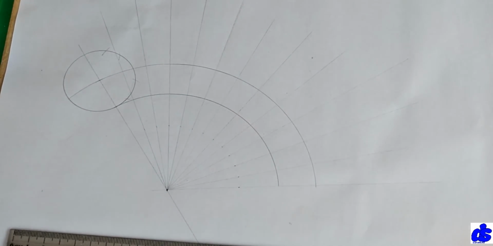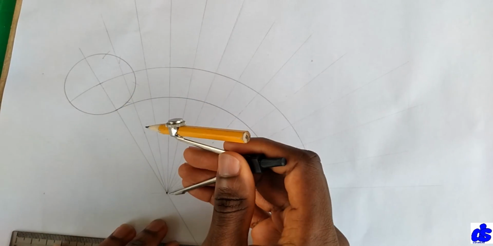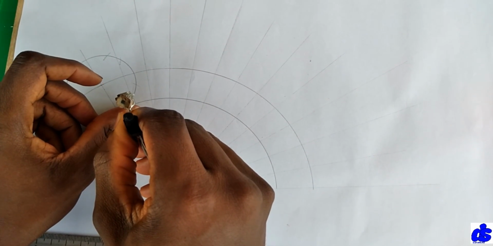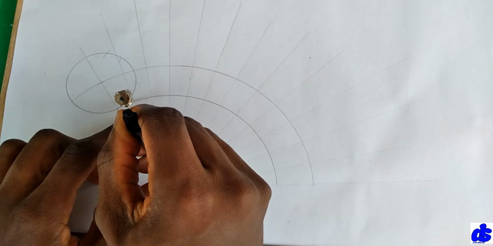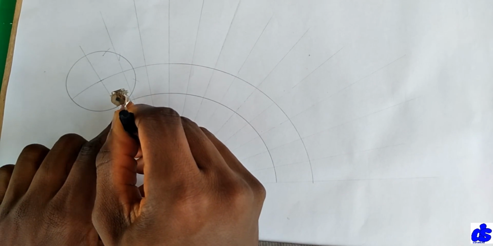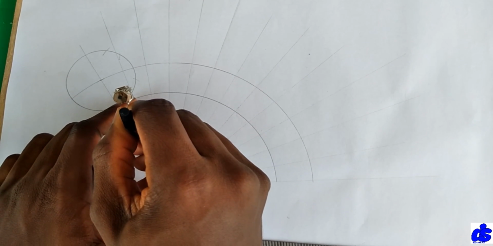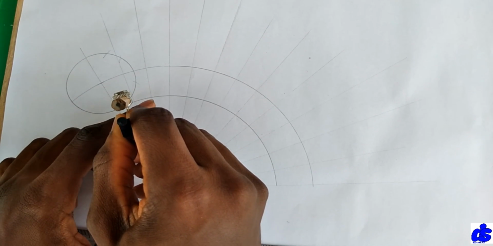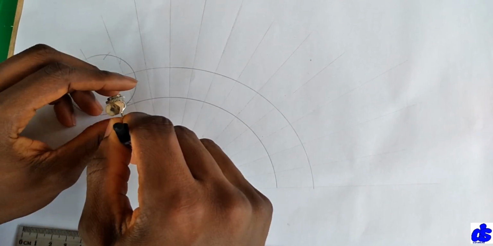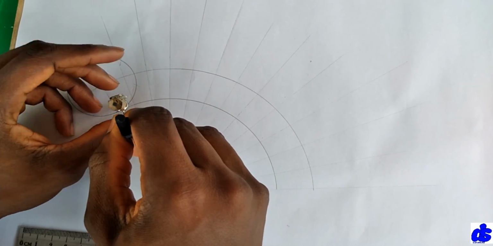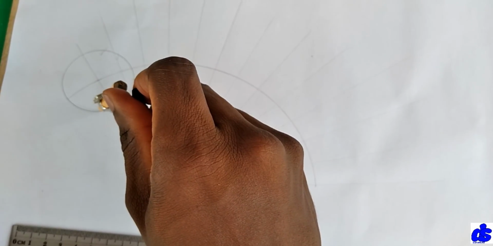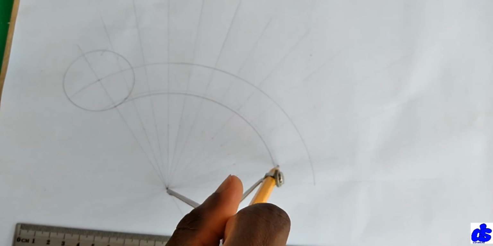So next, I'm going to draw arcs from the point of intersection with the arc. So then I'll open to this one. Yes, it passes through. I'll draw the first one.